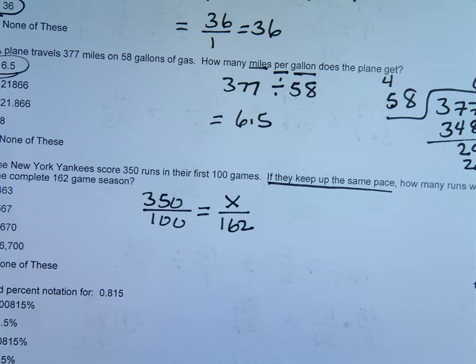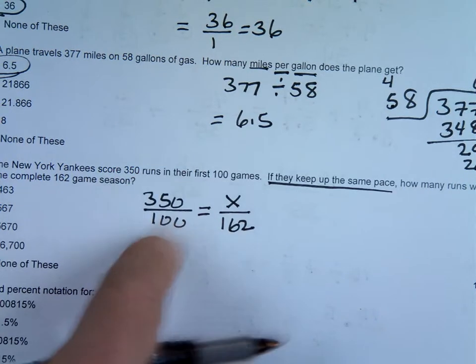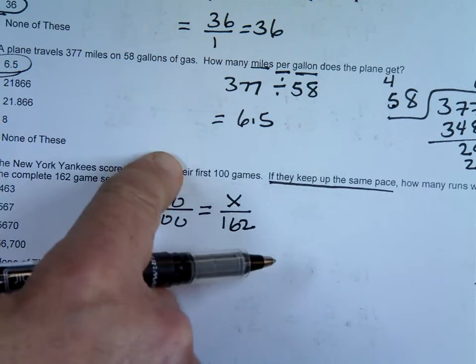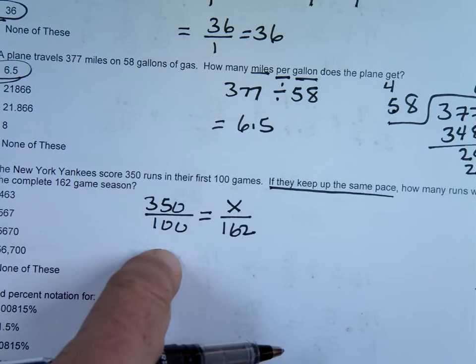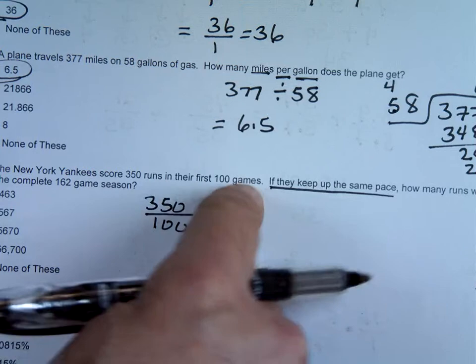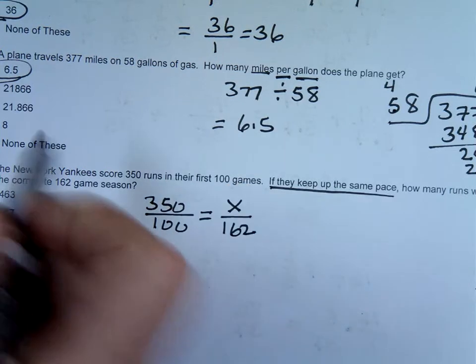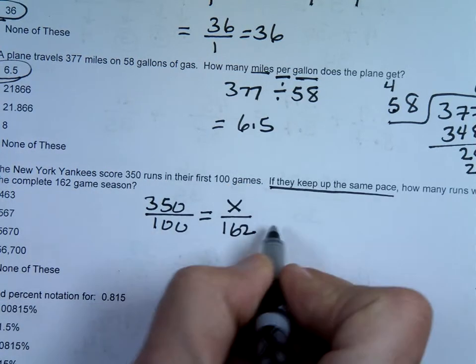So I did proportion. Runs on the top, games on the bottom. 350 runs, 100 games. 162 games, how many runs? Cross multiply. X times 100, that's 100x.